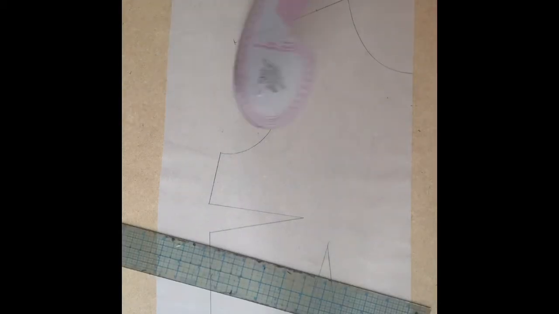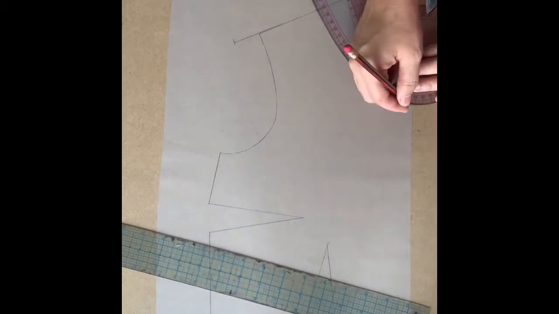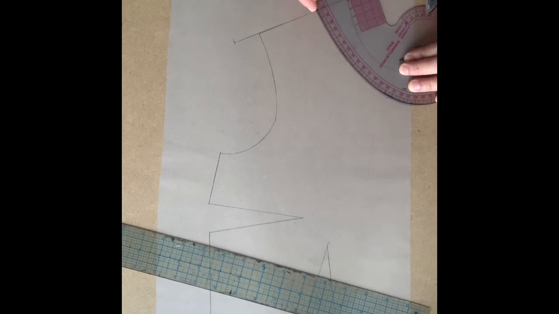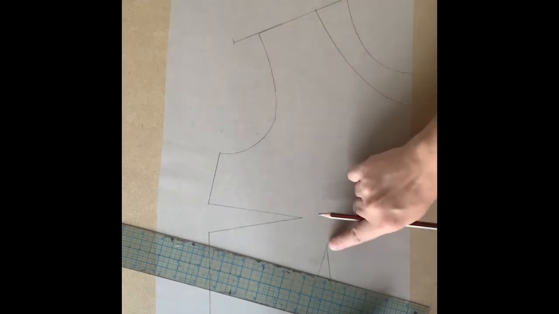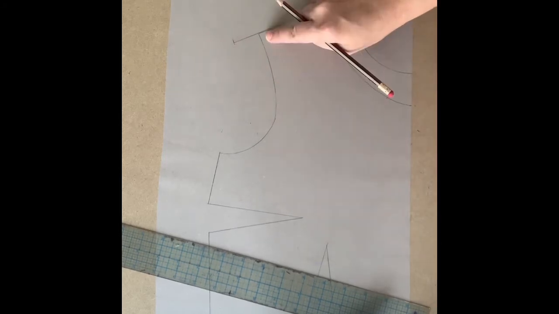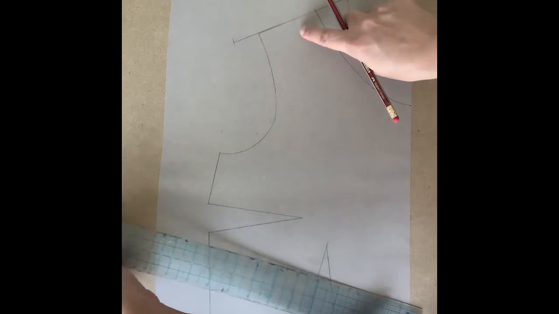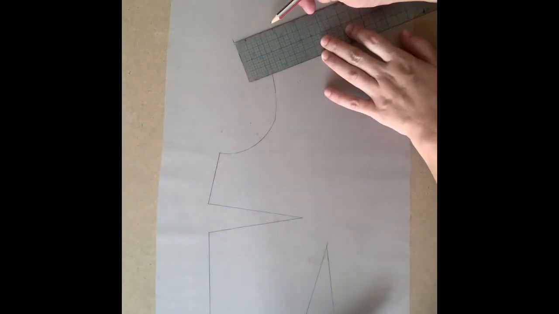From there, let's do the new shape of the neckline. So this is now your new neckline and your new shoulder. We need to make 2 parallel straight lines, and then we will go like that. We need to measure the half of these 2. This is 4, so 2 inches and 2 inches.